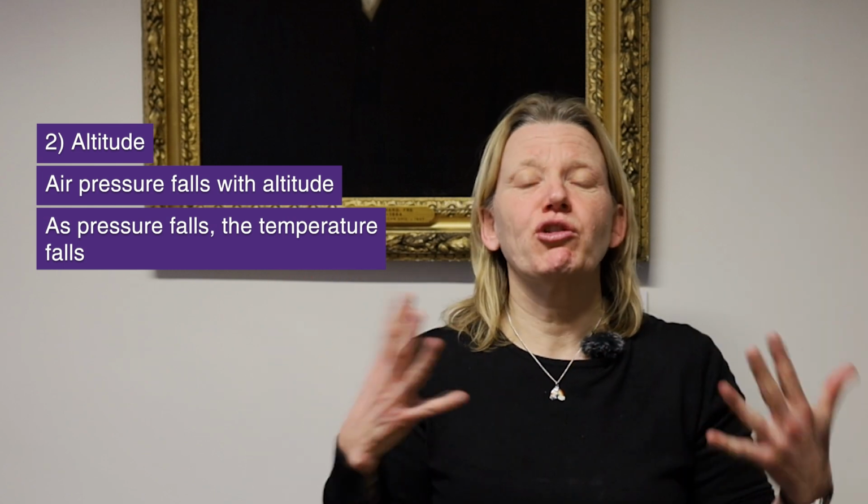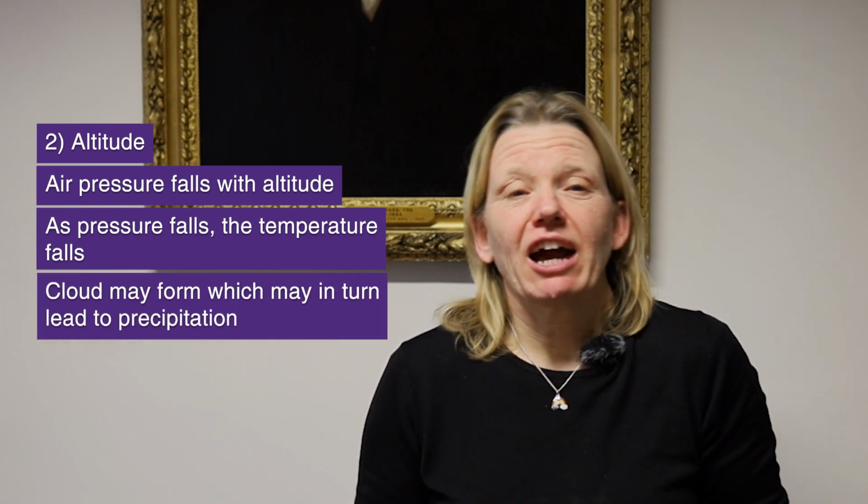With altitude, air pressure falls by approximately 1.2 hectopascals for every 10 metres of height at around sea level. As the pressure falls, the temperature falls because the rising air expands, doing work by pushing away the surrounding air. As the air does work, it loses energy and cools. So as air rises, the pressure falls and it cools. Because the rising air is cooling, cloud may form which may in turn lead to precipitation.